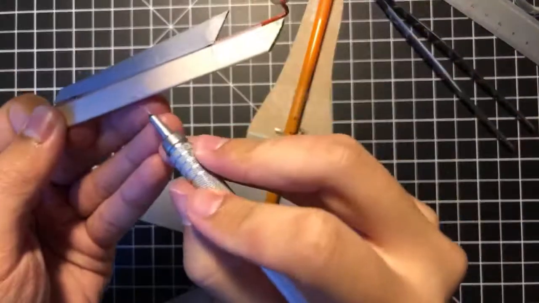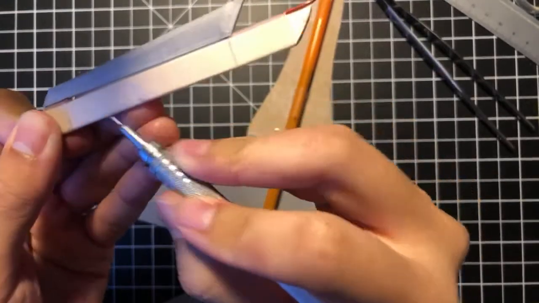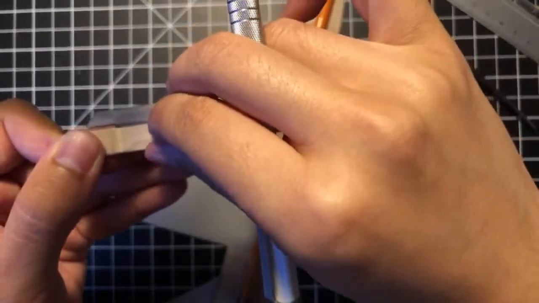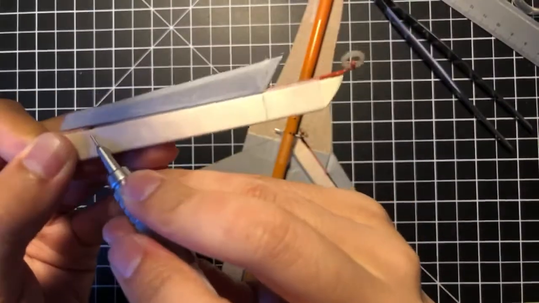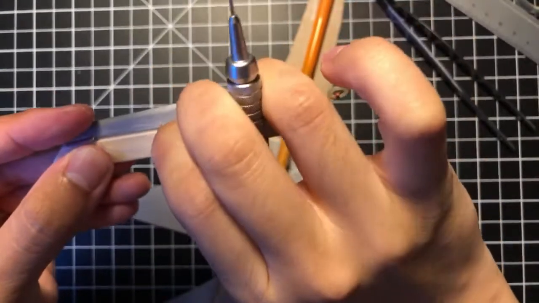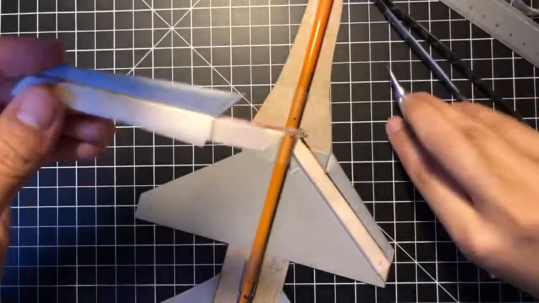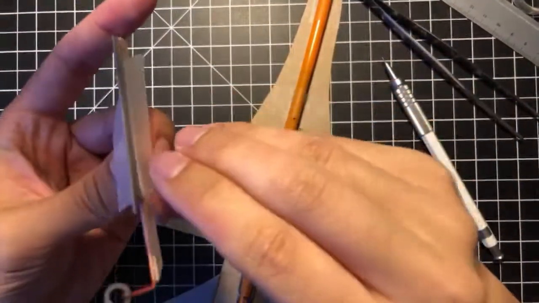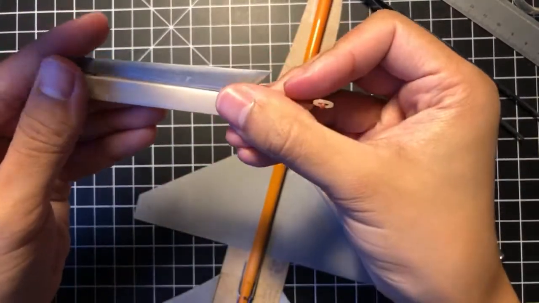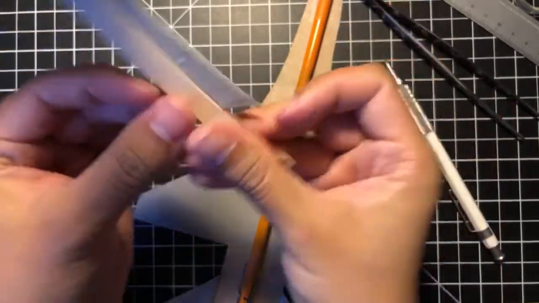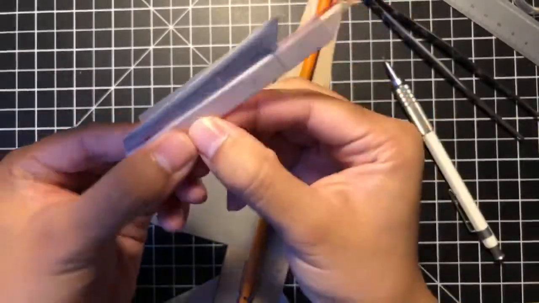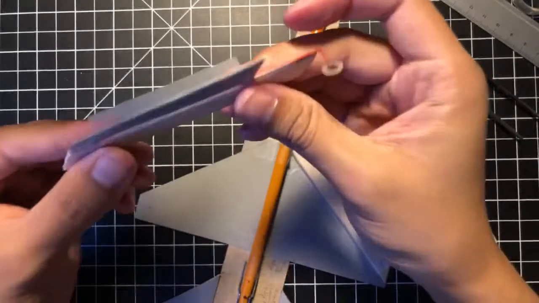Shoot, no lead here. Ah, alright, I just lifted off the other side. Alright, there we go. You know what? That's good. That's pretty close. There you go. Nice and secure.